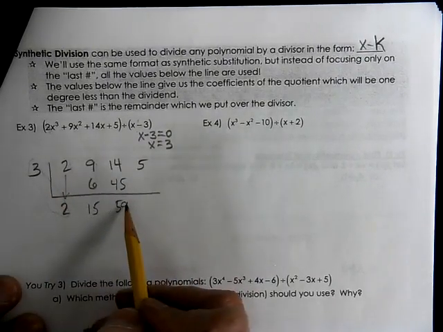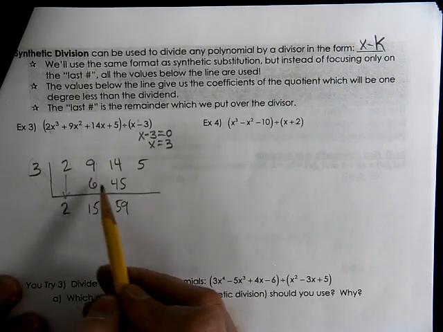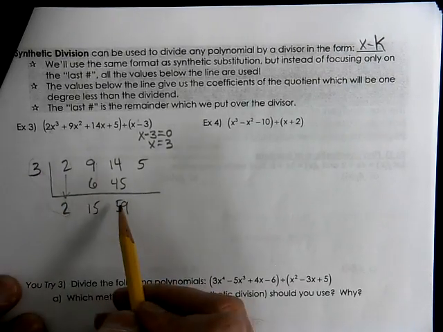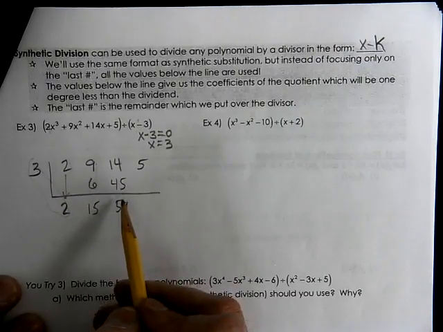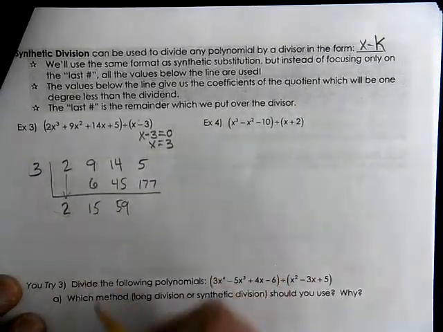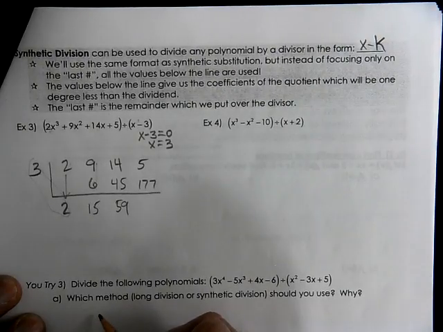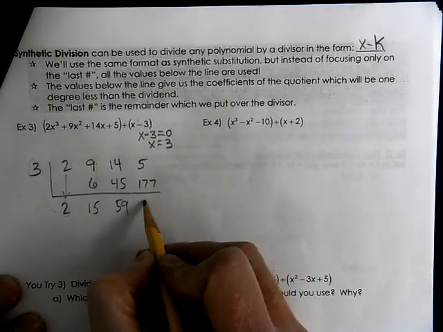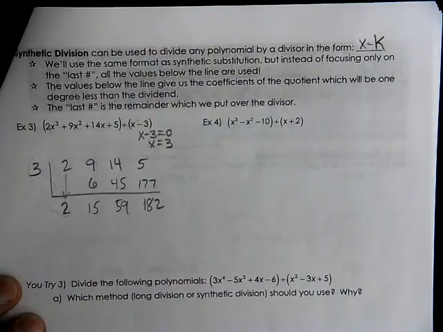Now I don't know what 3 times 59 is, but I know 3 times 60 is 180. So this would be 3 less than that. So it's 177, which adds up to be 182.